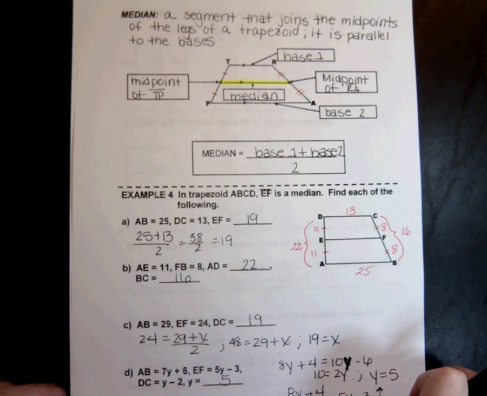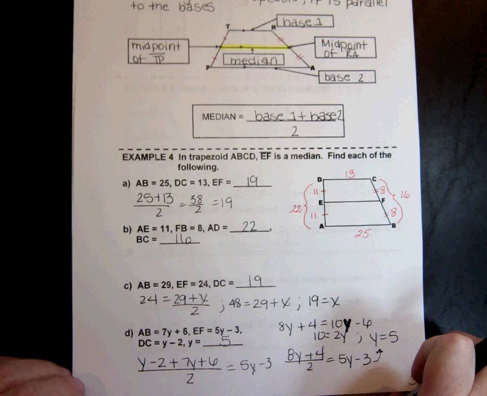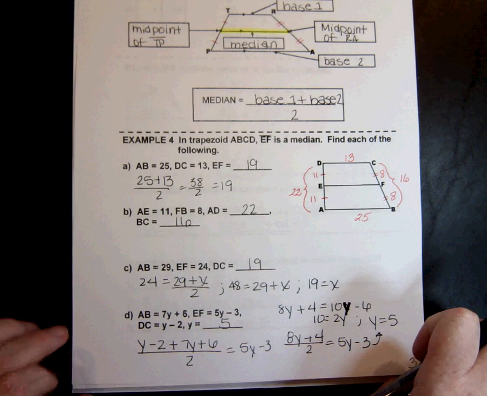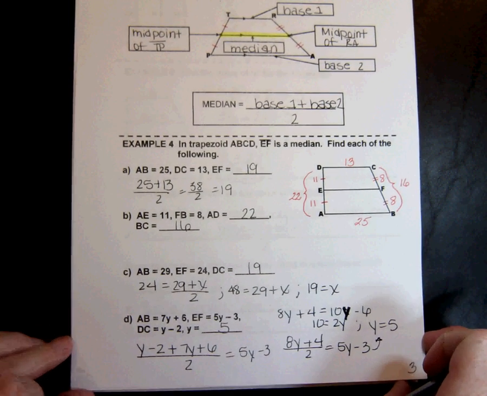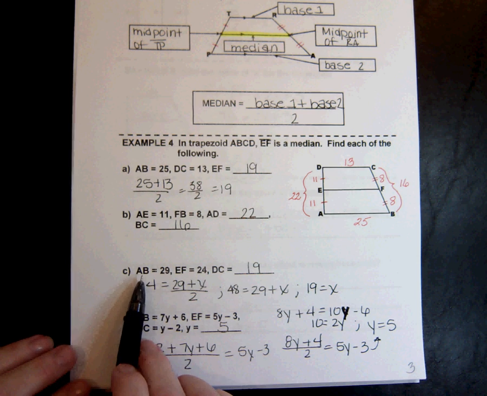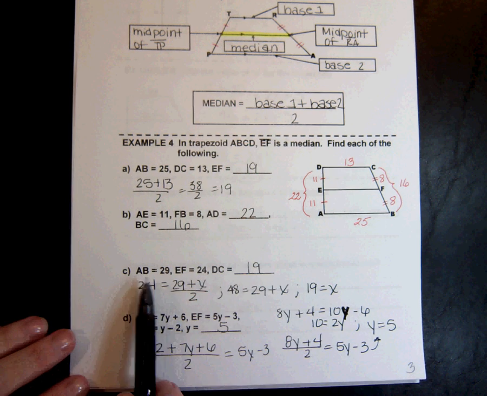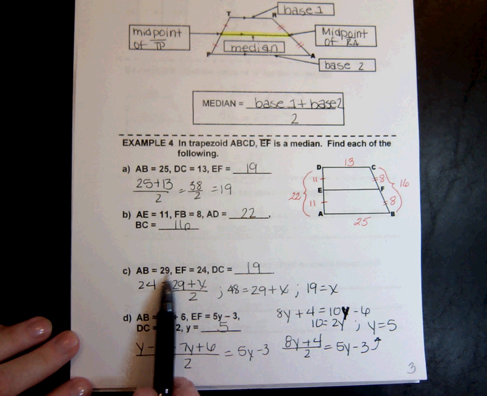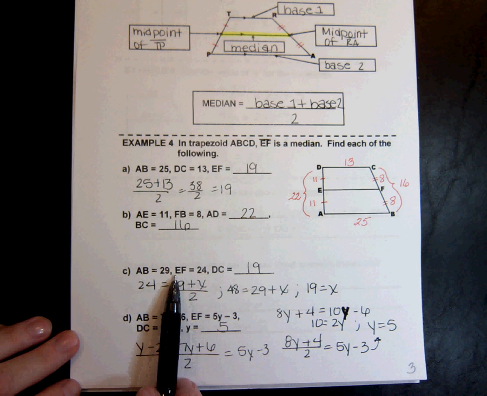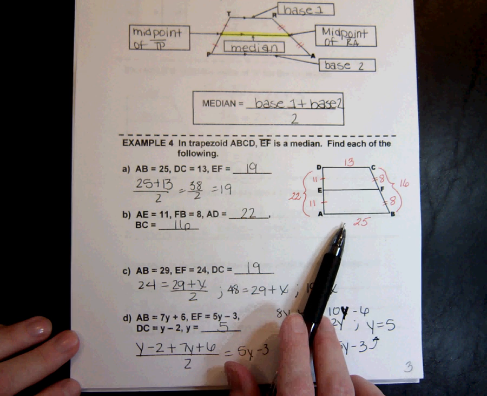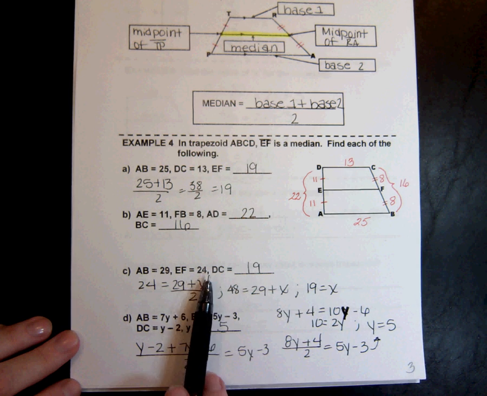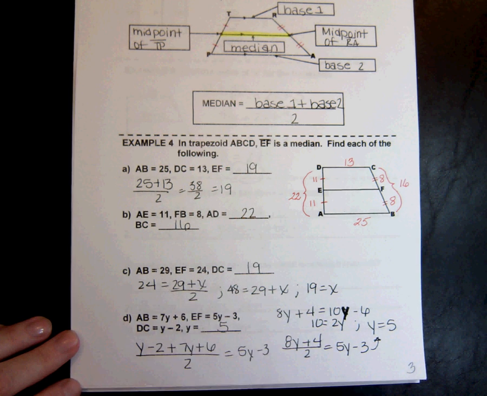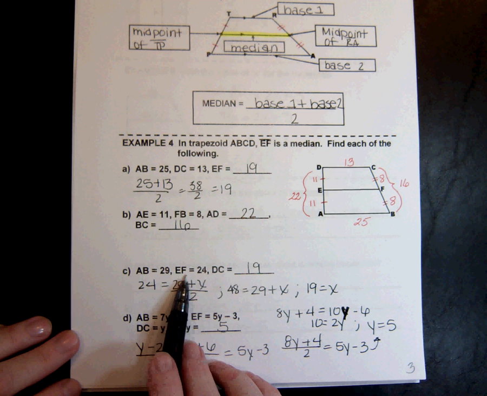The last one, let me slide this up a little bit on this page. Actually, it's not the last one. We're still on an example using this. If AB is 29 and EF, okay, so I've already drawn this in red, so you would have to either draw it again or just realize what you're looking for.